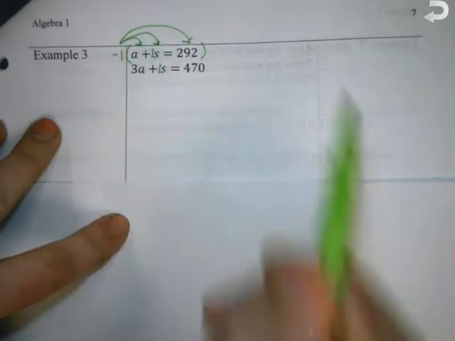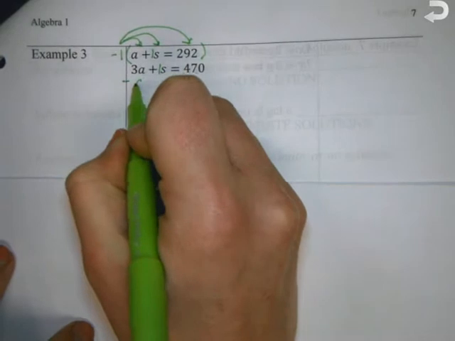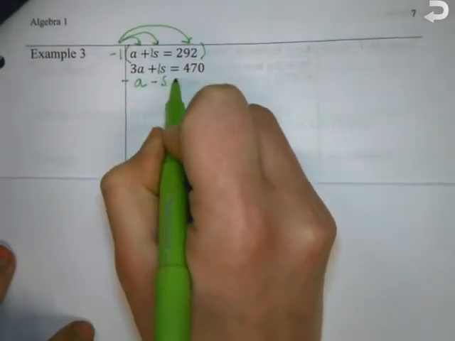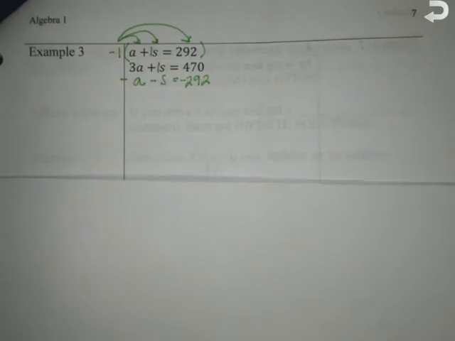Negative a minus s equals negative 292. So it just made everything negative, and it's okay because I did it to both sides of the equation.